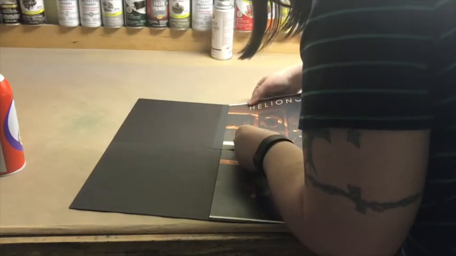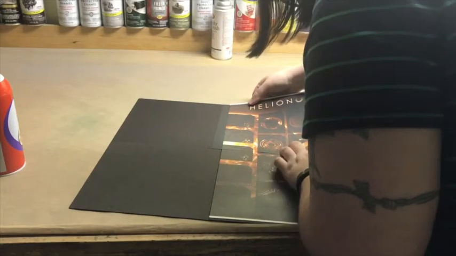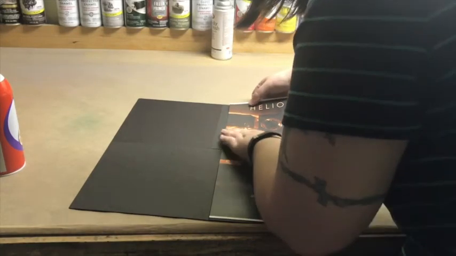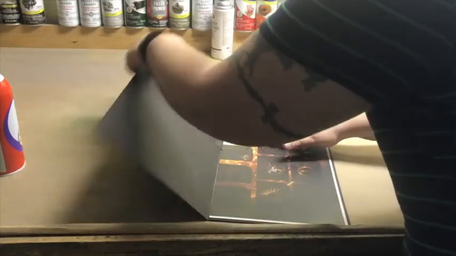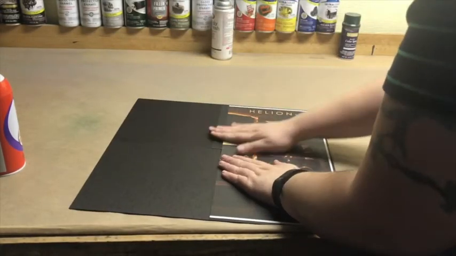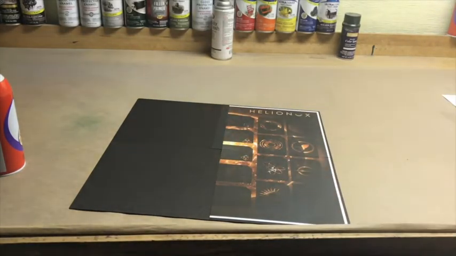So I'm going to slide that. Double check, and it does look like I've got a little bit of room in between those two.